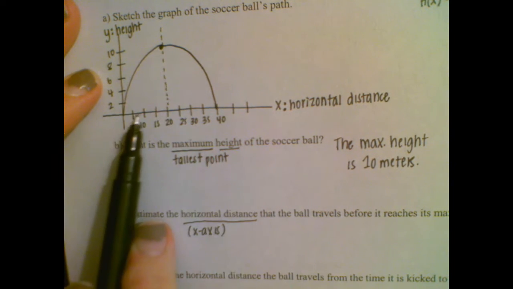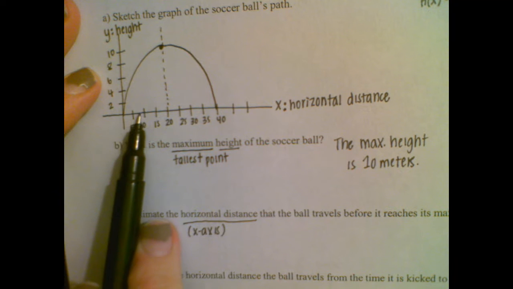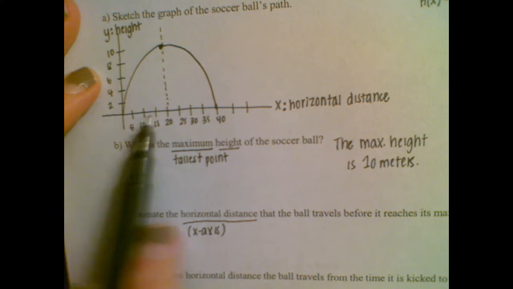So that means that the horizontal distance that we're traveling before it reaches its maximum height is actually 5, 10, 15, 20 meters. So I'm going to say the ball travels a horizontal distance of 20 meters.